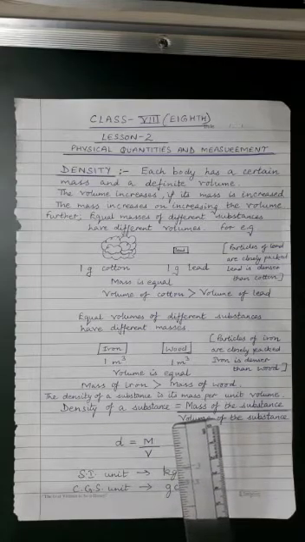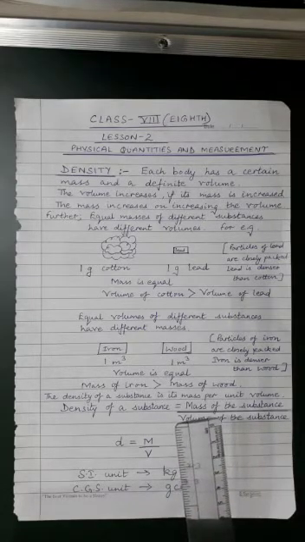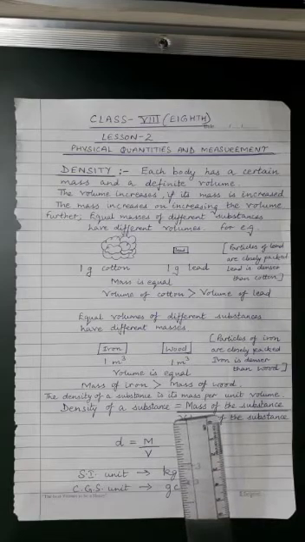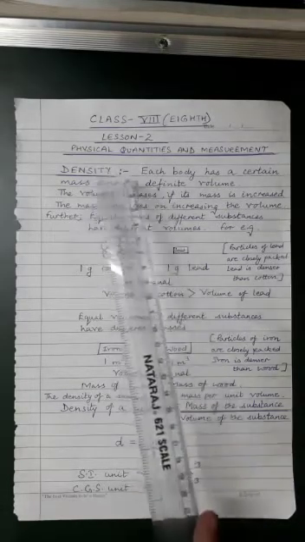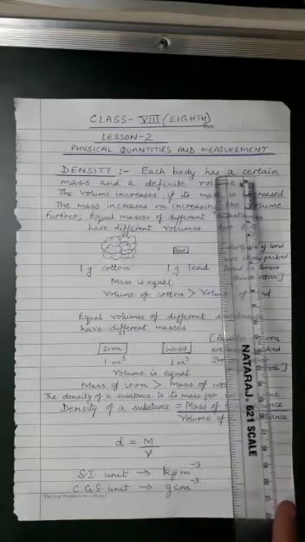Hello students, I am Sandhya Kathuria, your physics teacher. Hope your studies are going well and your learning will certainly improve further. Today we will study lesson number 2 of your book. The name of the lesson is Physical Quantities and Measurement.